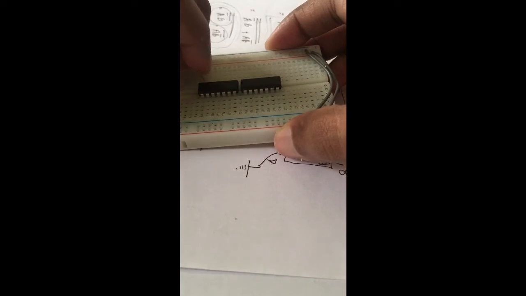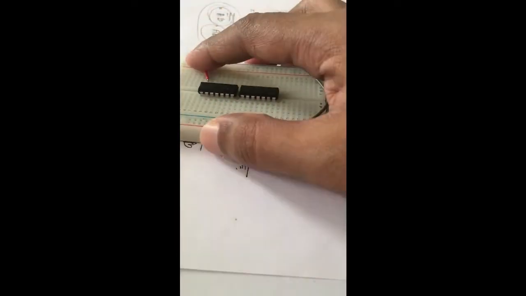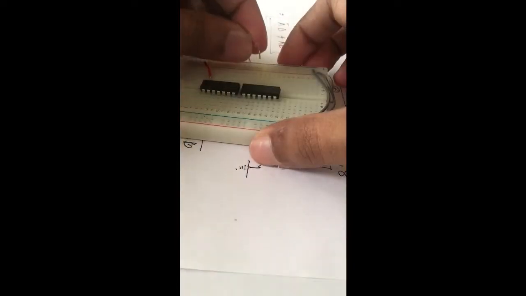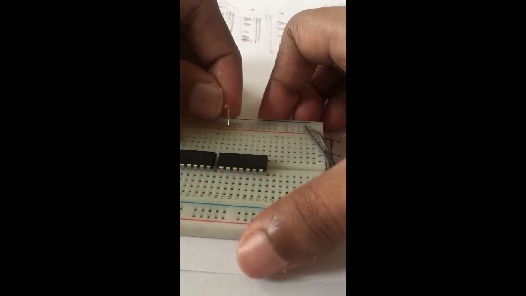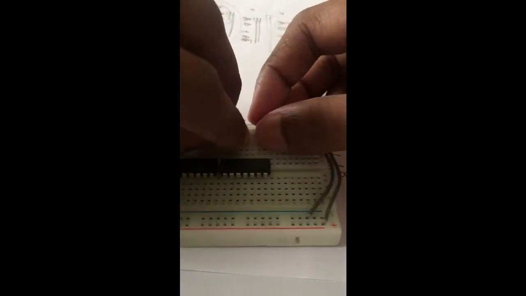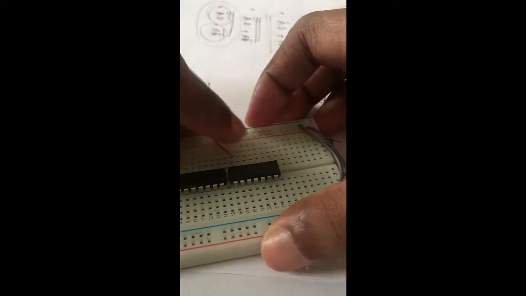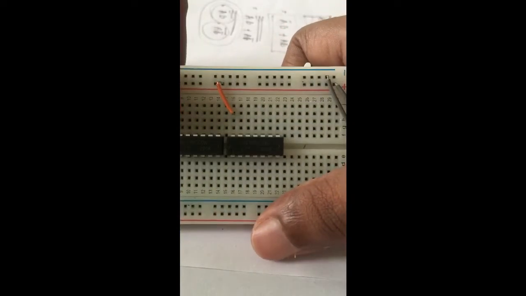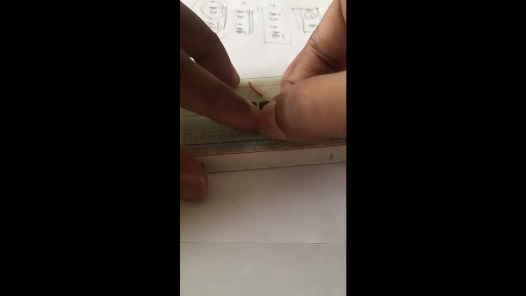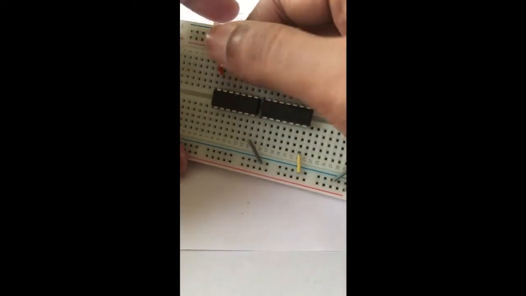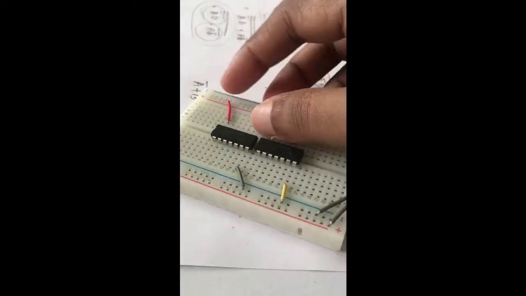This is for power. Another, you have to look at the system how I put. This is for another power. Pin number 7 goes to ground. We have to make the ground and power for both of the ICs carefully.